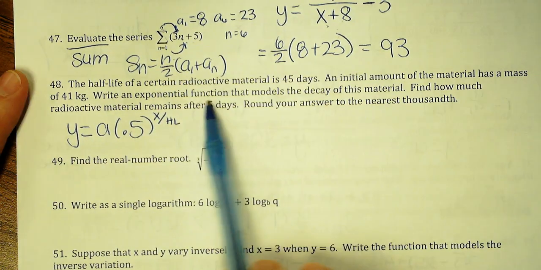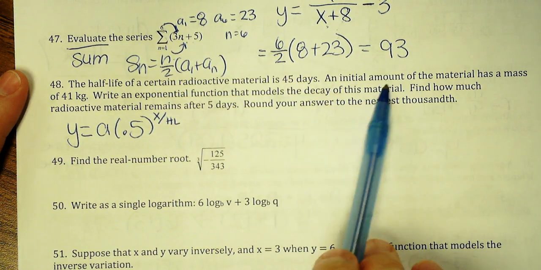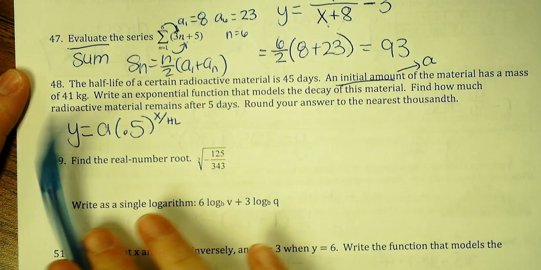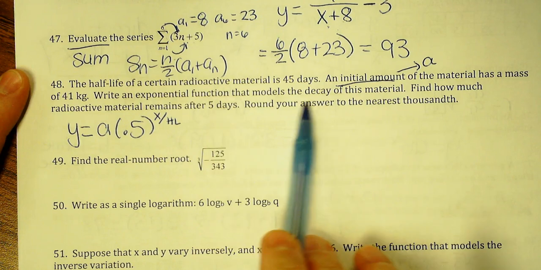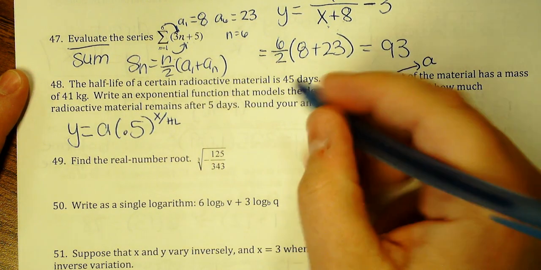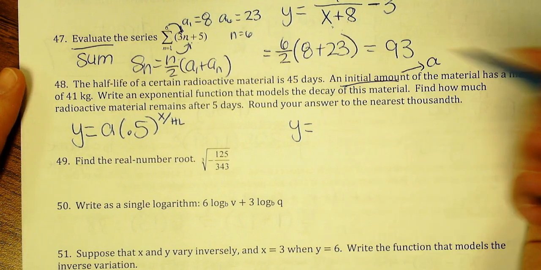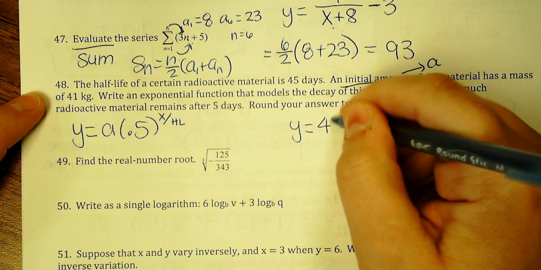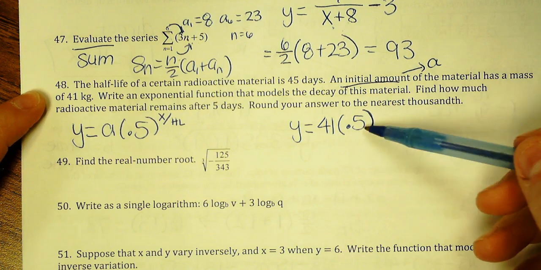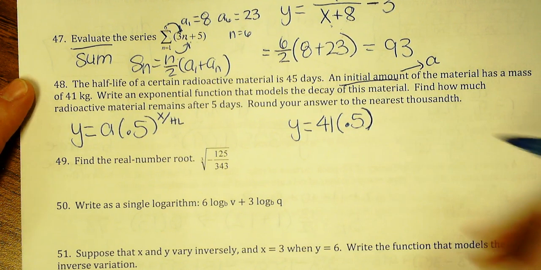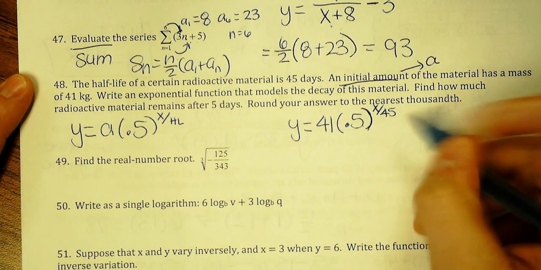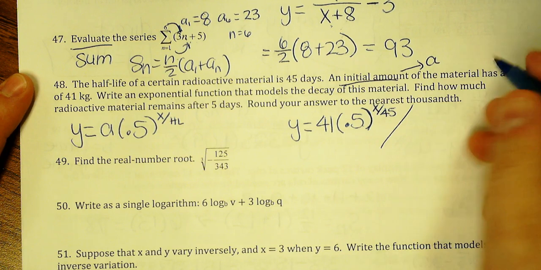And it says we've got a half-life of 45 days. The initial amount, that's going to be the A, the starting amount. And we want a function that models the decay of the material, how much after 5 days. Okay, so just in general, the function, we have 41 kilograms. The decay rate, or the decay factor, if you will, is a half, because we're going to cut it in half. And then x over the half-life, which is 45 days. Okay, so that would just be the function.